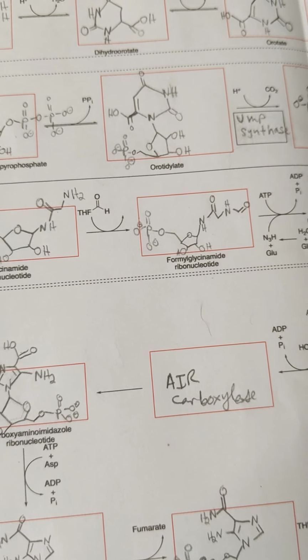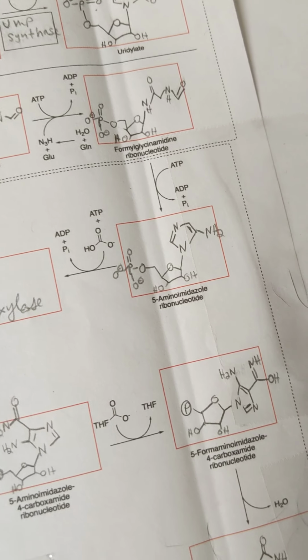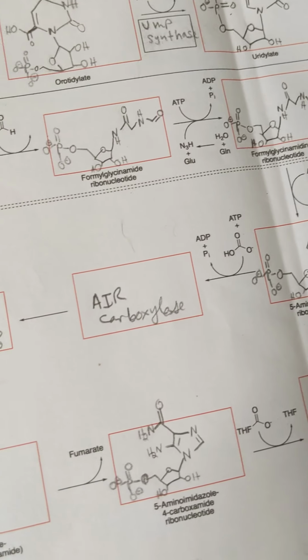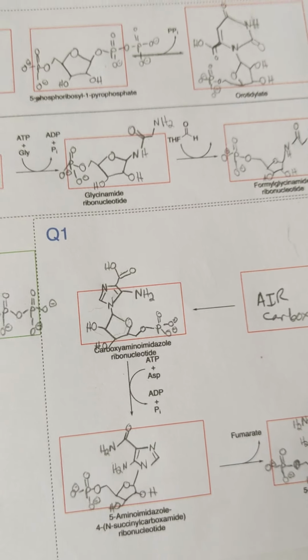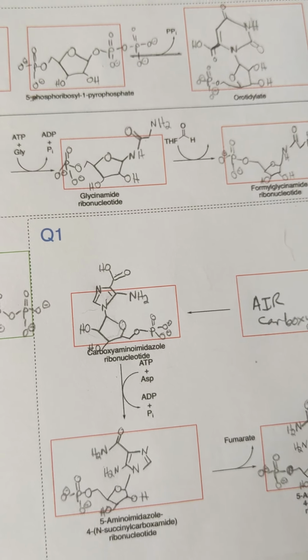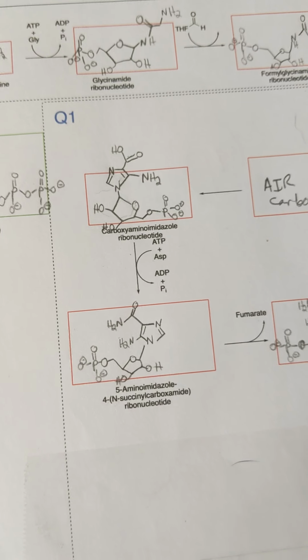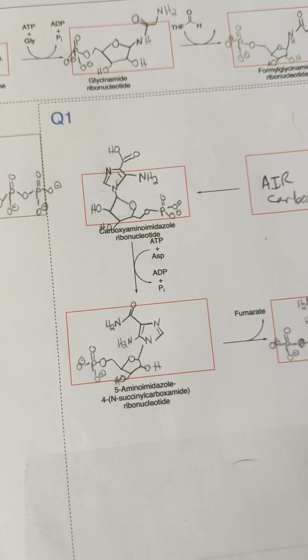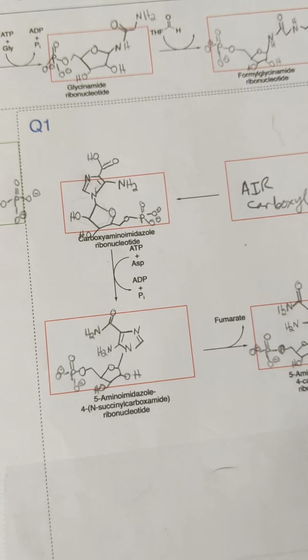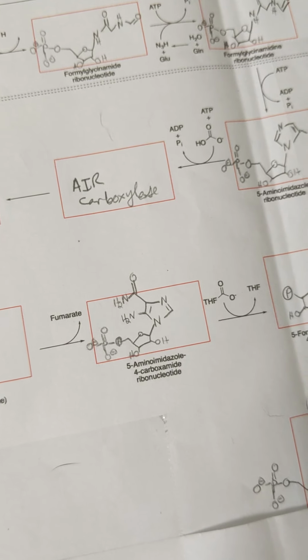Then formyl glycinamide ribonucleotide. Use some ATP to become 5-aminoimidazole ribonucleotide. That will be carboxylated to become carboxyaminoimidazole ribonucleotide. Add in your aspartate to become 5-aminoimidazole 4-N-succinyl carboxamide ribonucleotide. Get rid of a fumarate, become 5-aminoimidazole 4-carboxamide ribonucleotide.